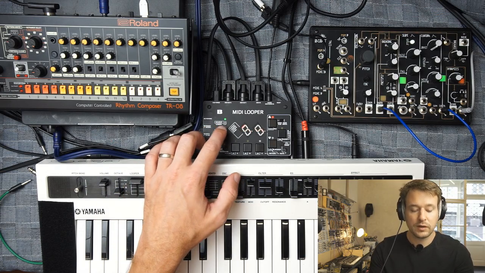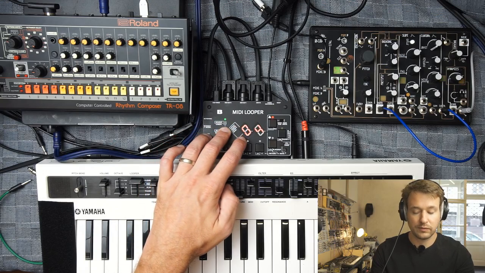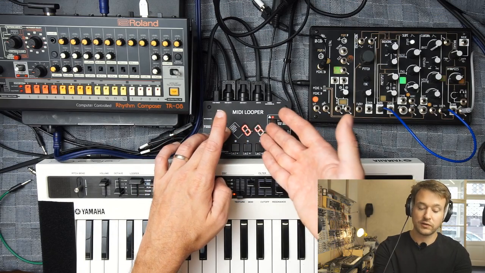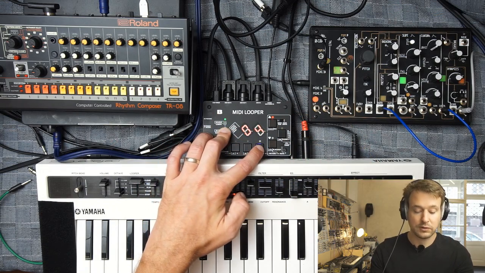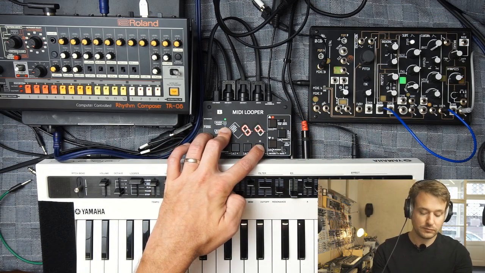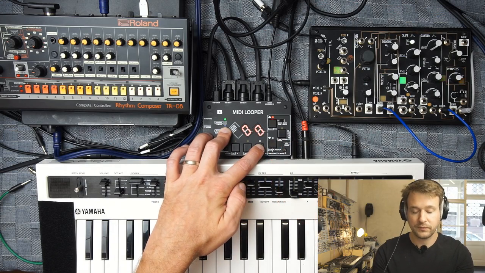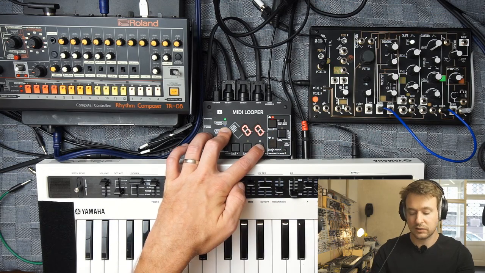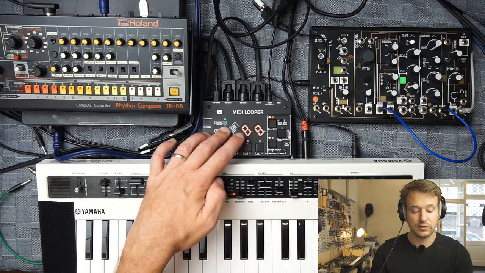So if I go to quantize, now everything is quantized to quarter notes, but if I hold the voice, which is now the E-piano, I can go to 0, which would make that unquantized. So that's 0.